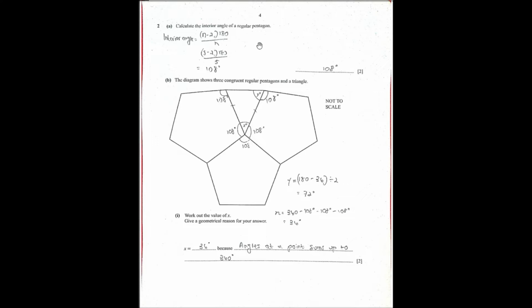Question 2a, calculate the interior angle of a regular pentagon. So to find the interior angle of a regular polygon, we go by the formula (n minus 2) times 180 divided by n, where n is the number of sides of the regular polygon. Since a pentagon is a 5-sided regular polygon, we substitute our n with 5. So (5 minus 2) times 180 divided by 5 will give us 108 degrees.